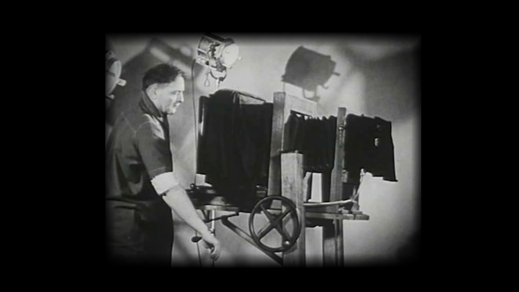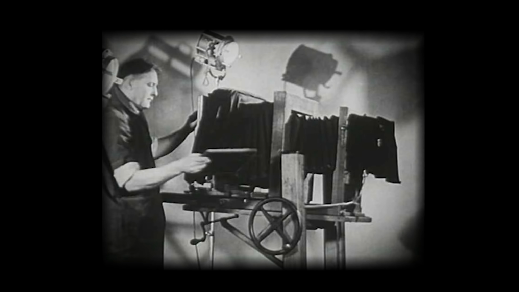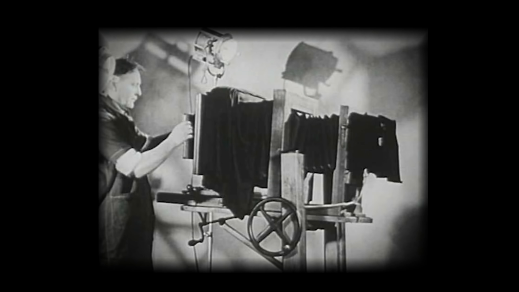So ordinary photographic procedure cannot be employed. Instead, we use a shadow technique.